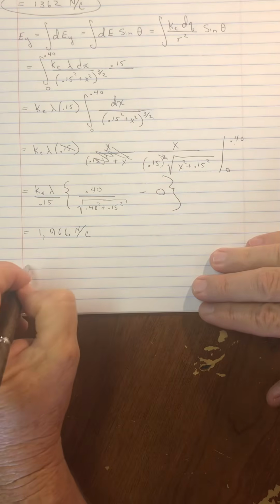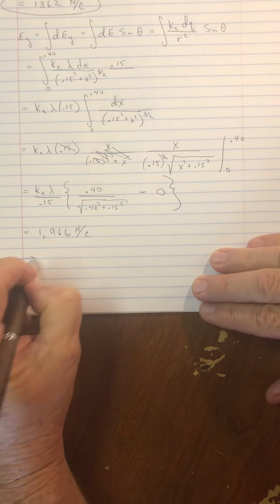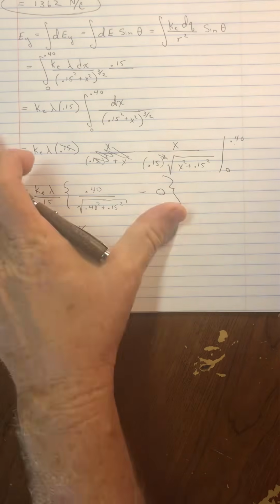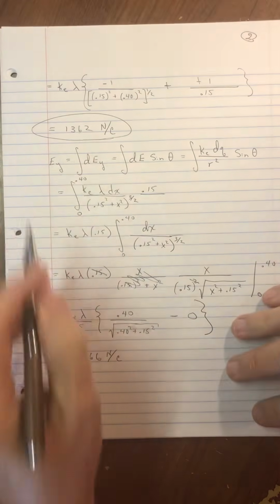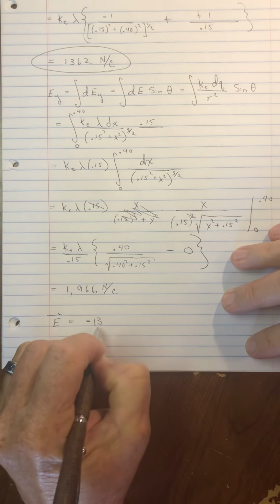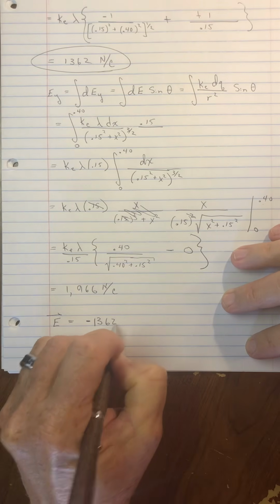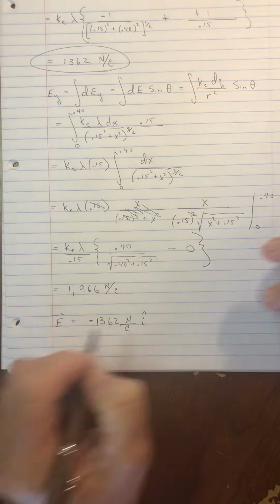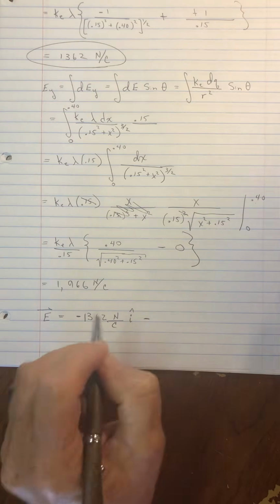So the final answer would be this. The total electric field at that point would be, coming back up to here, here's the x component, as we said, would be the negative direction. So it would be a negative 1,362 newtons per coulomb in the I hat direction.